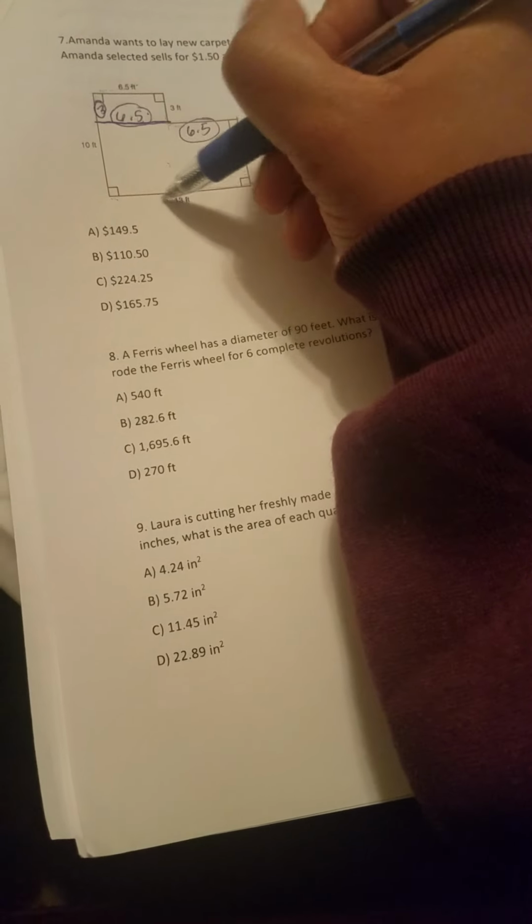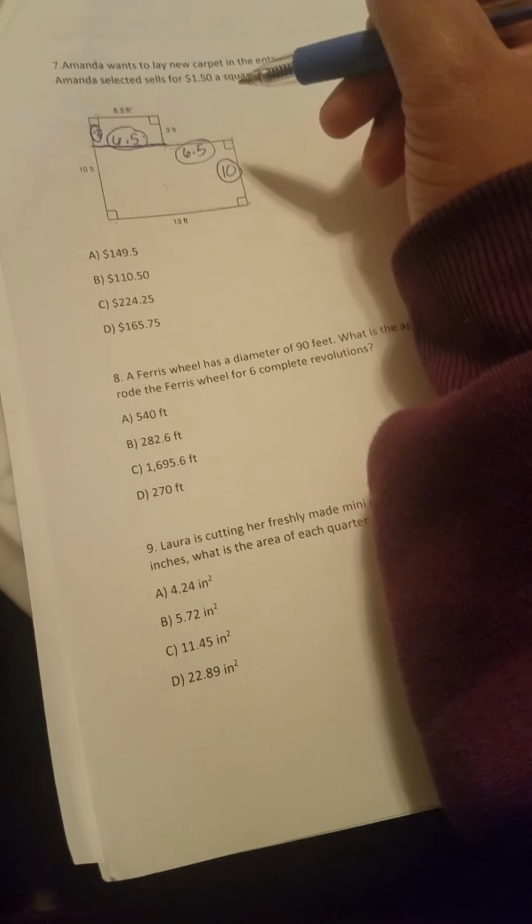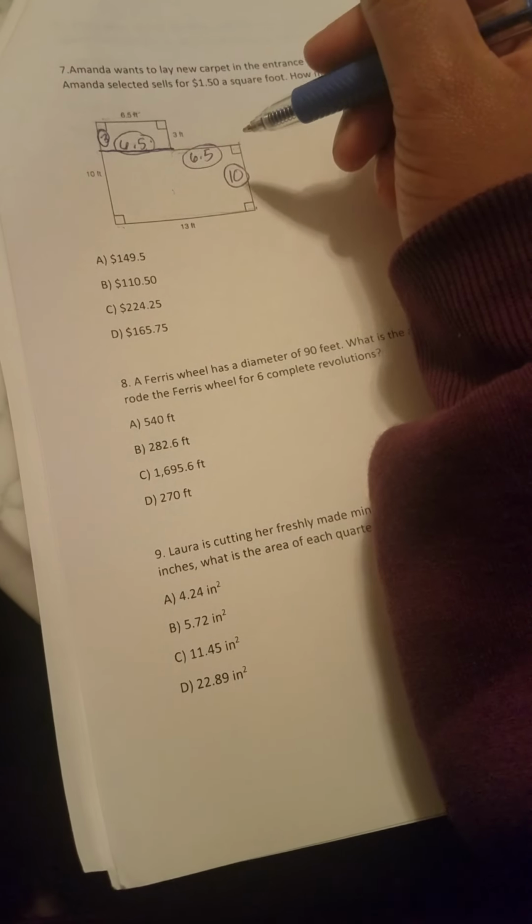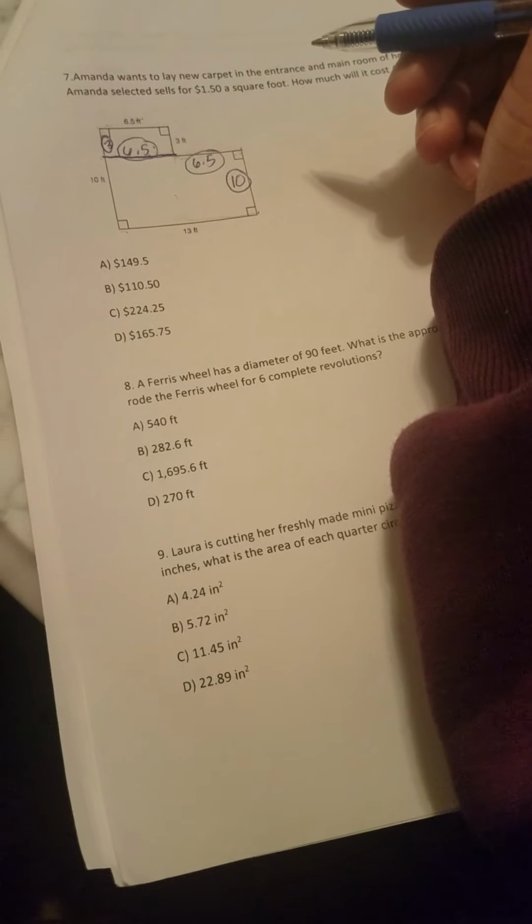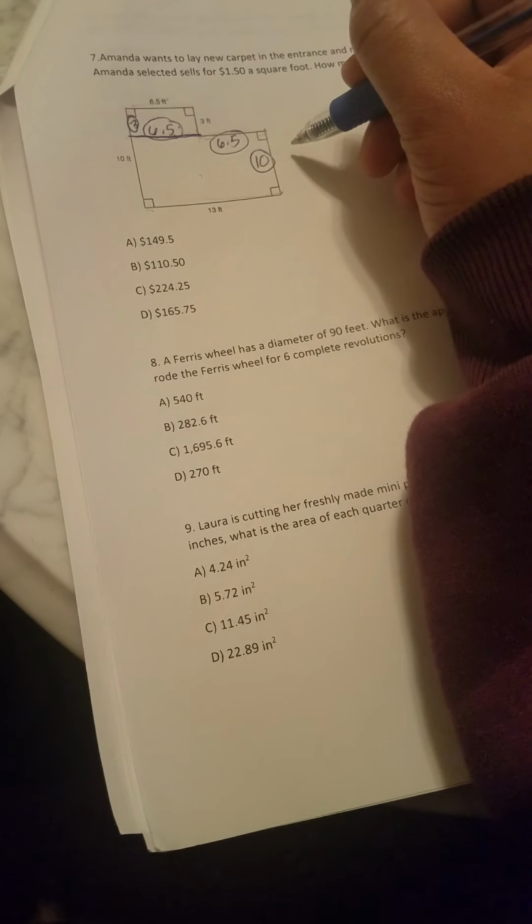So if you want to find this piece, well, this is already 6.5 and you want the whole thing to be 13. So I pretty much would do 13 minus 6.5. And I'm going to get that this piece, this half right here, is also 6.5. I can make sure by adding them to see if I really do get 13 and that they're the same. So now that you have everything, you're just going to plug in your formulas.